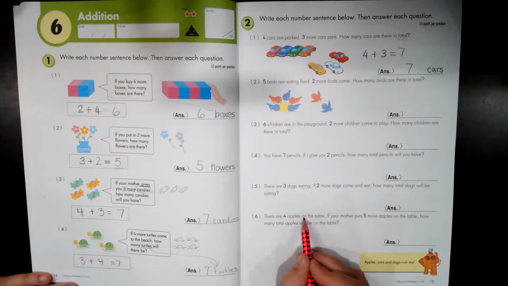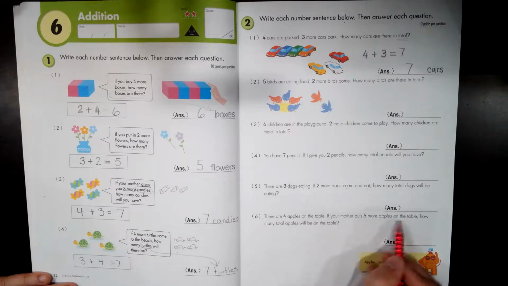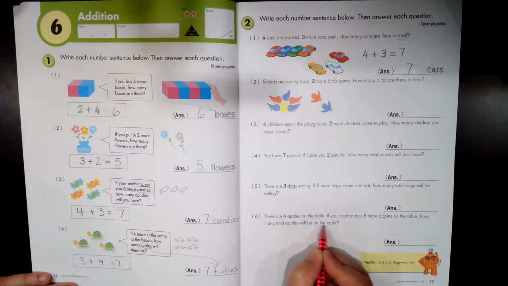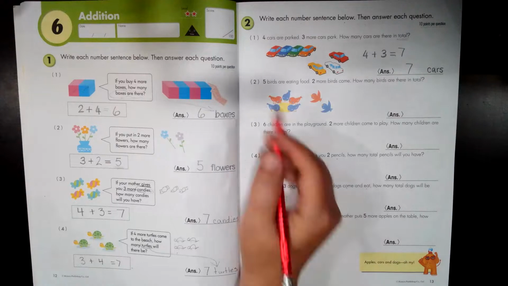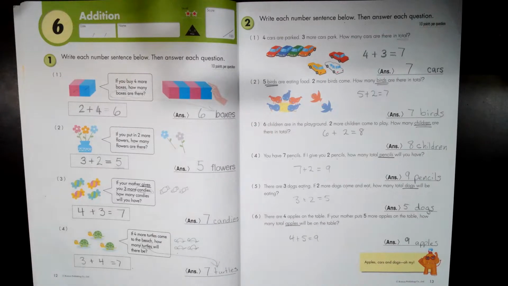There are 4 apples on the table. If your mother puts 5 more apples on the table, how many total apples will be on the table? So I've read through the sentences. It's time for you to pause the video, go back to the birds, and see if you can come up with your number sentence and your answers.